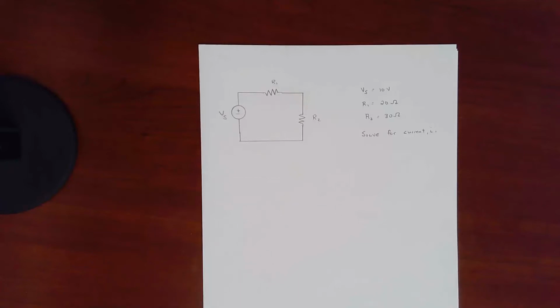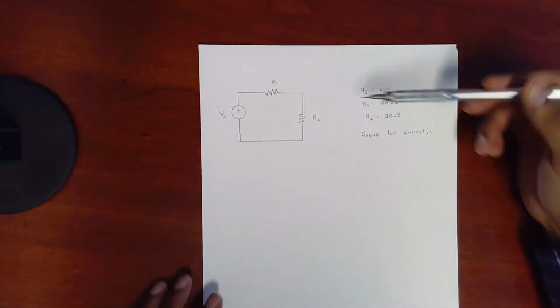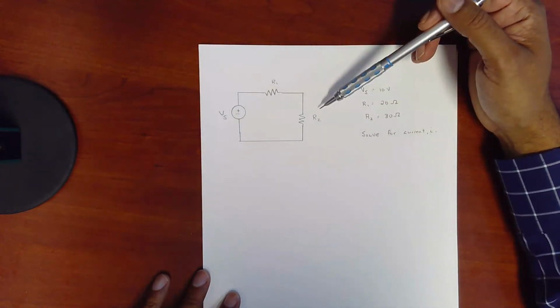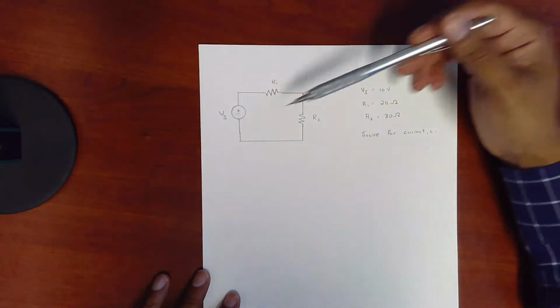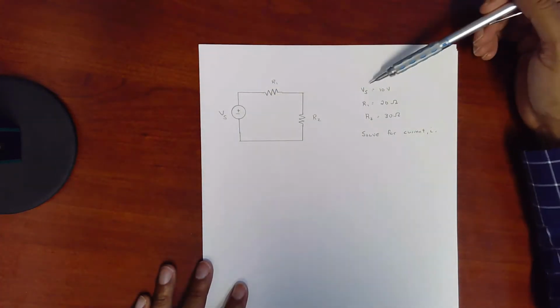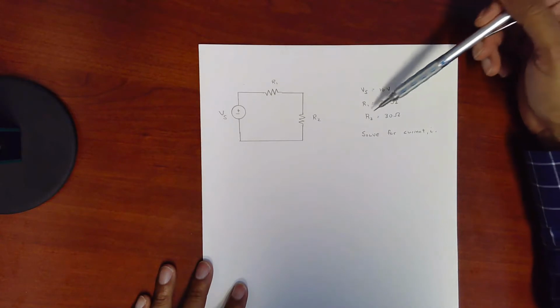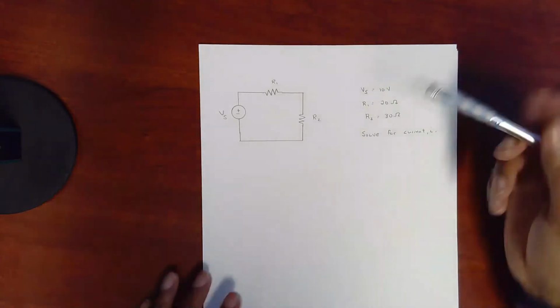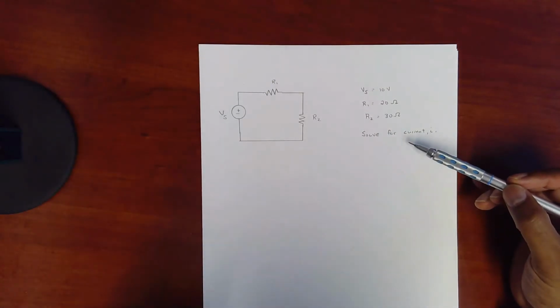Hello class. So now we want to analyze a simple series circuit where VS, you have R1 and R2, right? And the R1 and R2 obviously are going to be in series, which we'll go into details in a minute. VS is 10 volts, R1 is 20, R2 is 30. The numbers really don't matter, and we always want to solve for current. Current is always solved for. That's the first thing you look for.